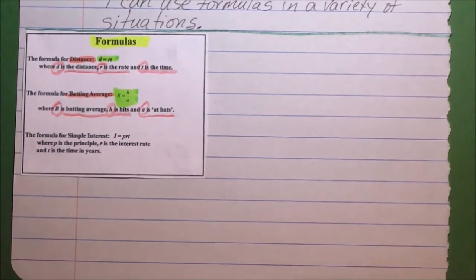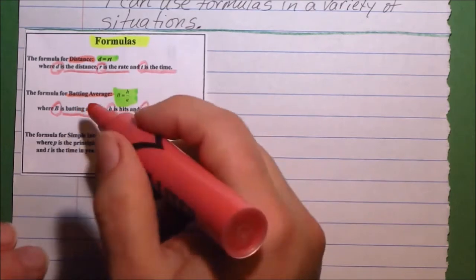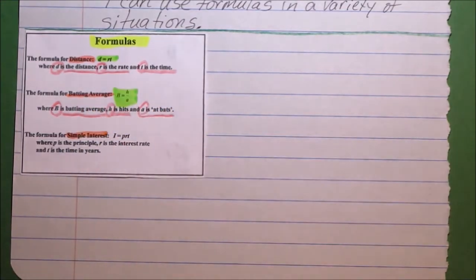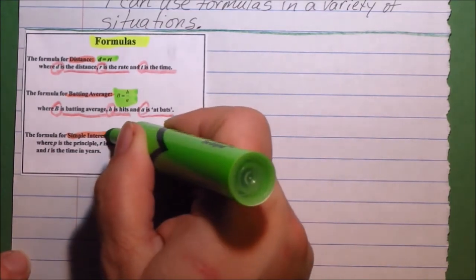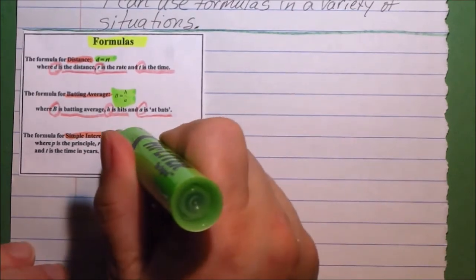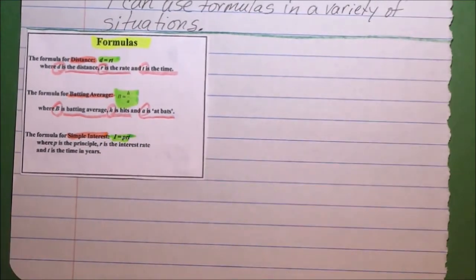All right, and then this last one, now this one is one that you will use a lot in math. It comes up quite often. It's the formula for simple interest. It's how to calculate the interest you will earn on the principal, the money you put in a bank. Now, we're going to talk about this because I find that students at this age don't really understand what these terms mean and how they work together.